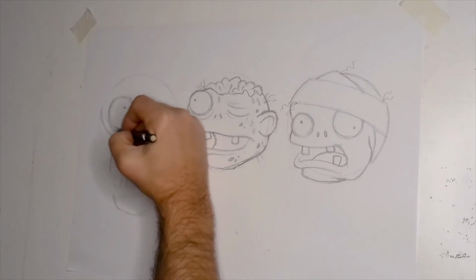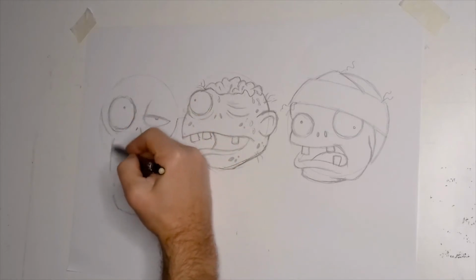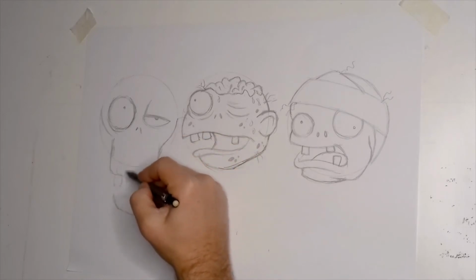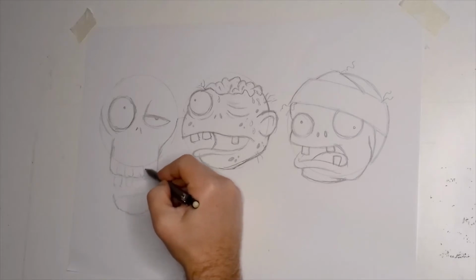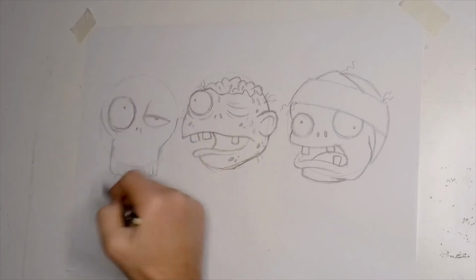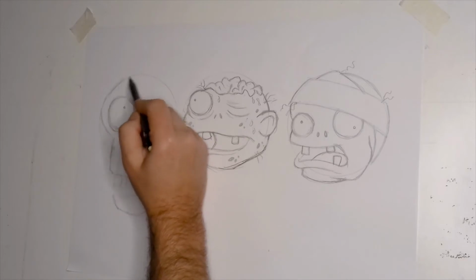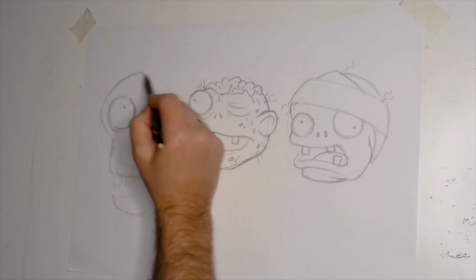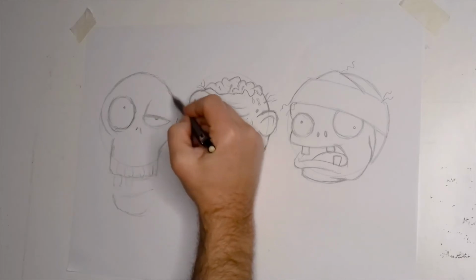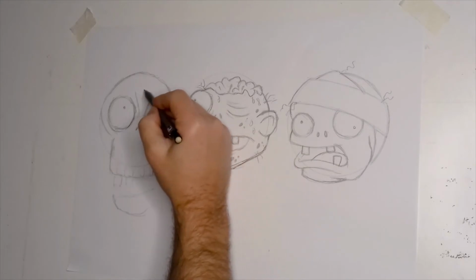Make more of a show of this, but you can see how, again, we're still using those 3 circles to start with, and that's given us our scale. But by stretching the face, compressing the face and keeping it normal, it's given us 3 very different features and feels for our zombies.